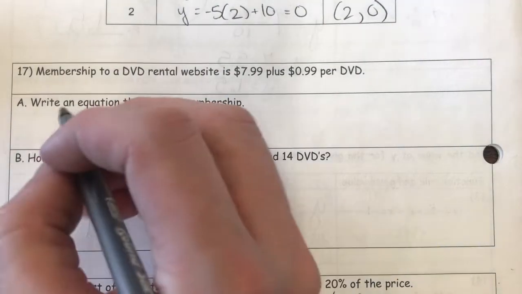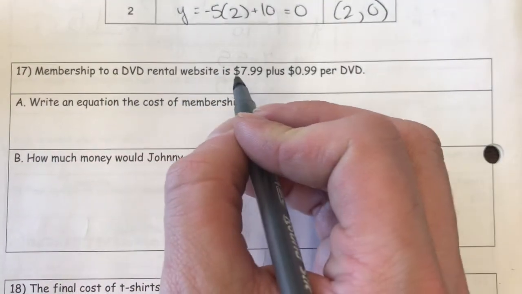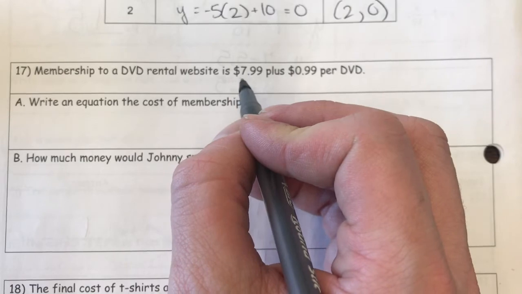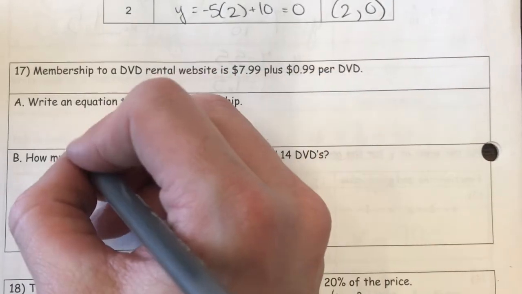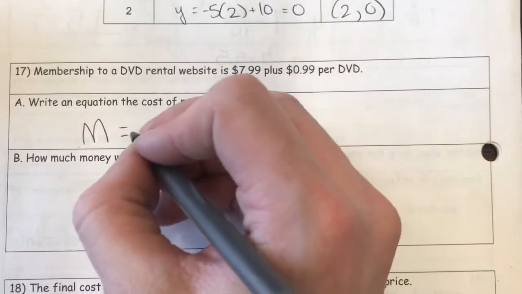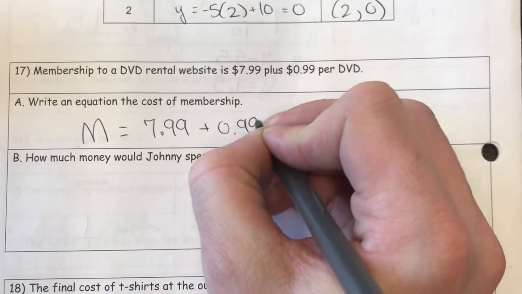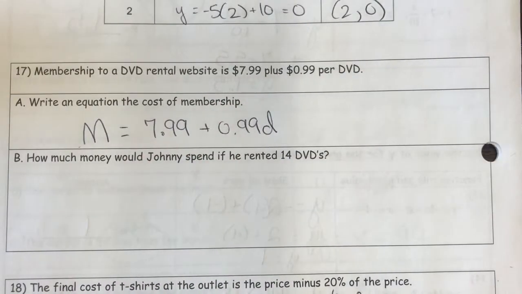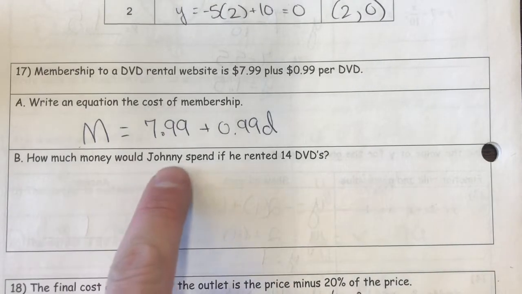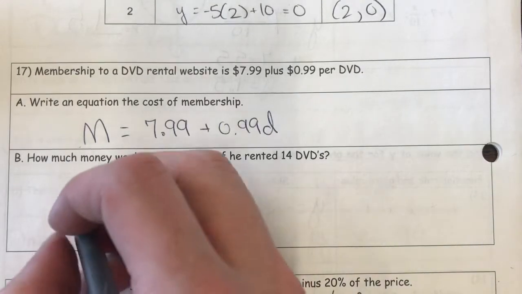Good job. Membership to a DVD rental website is $7.99 plus $0.99 per DVD. How does that look? How much money would Johnny spend if he rented 14 DVDs?